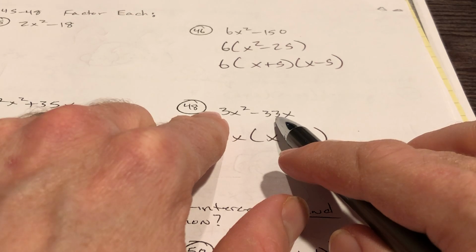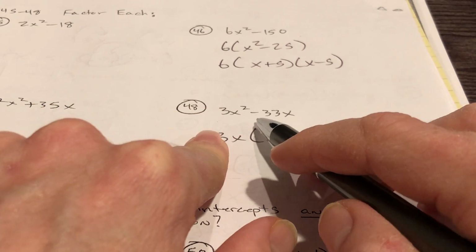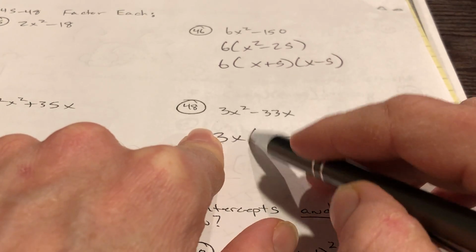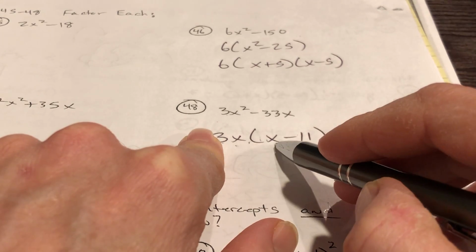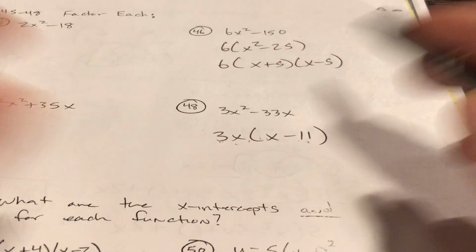What do those two have in common? A 3. They're both multiples of 3, and they both have an x. So again, to factor means to divide. So 3x squared divided by 3x. 3 divided by 3 is 1. You had 2 x's. Take 1 away. Minus 33 divided by 3 is 11. You had an x. Take it away.